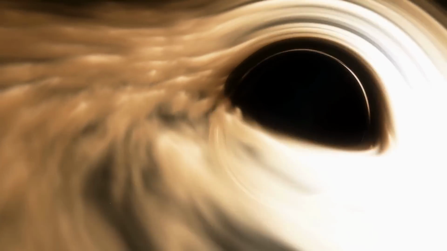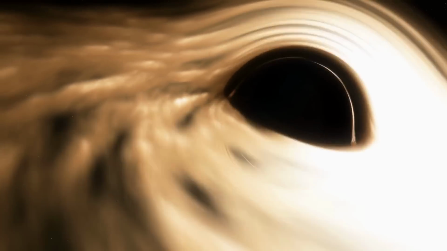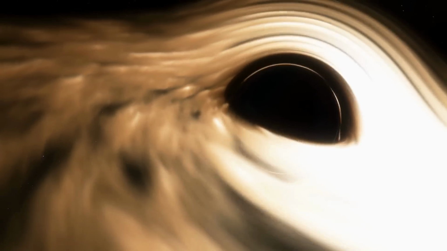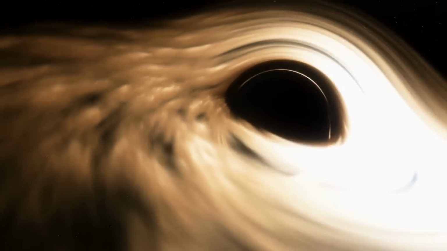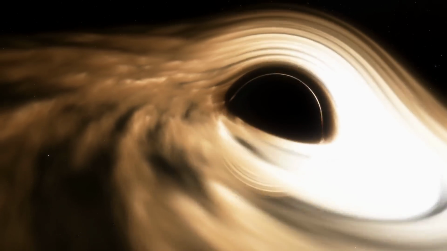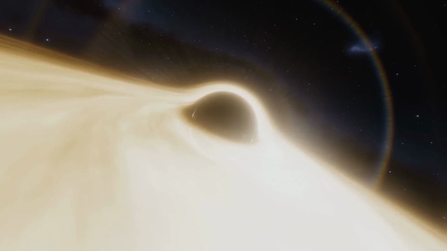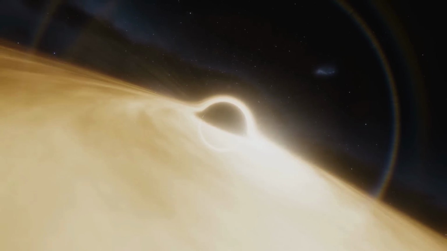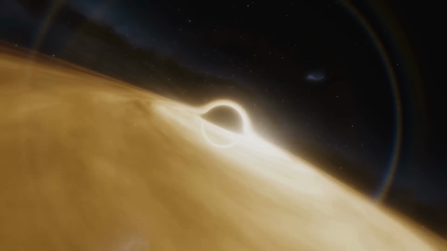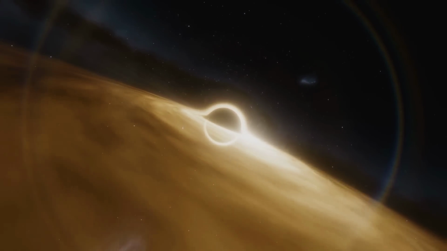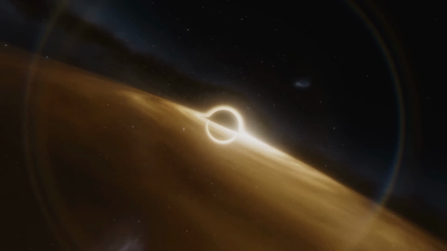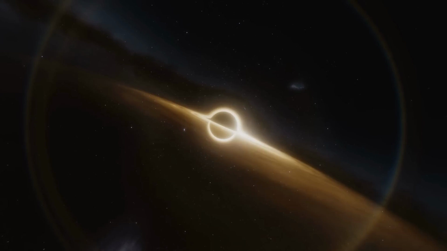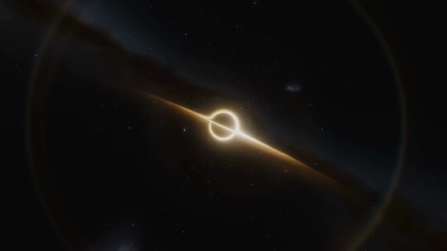Due to quantum effects near the event horizon, pairs of virtual particles can pop into existence. Sometimes, one particle falls into the black hole while the other escapes, carrying away a tiny amount of energy. This energy loss causes the black hole to slowly evaporate over extremely long timescales. However, for black holes of stellar mass or larger, the evaporation process is incredibly slow, taking far longer than the current age of the universe.